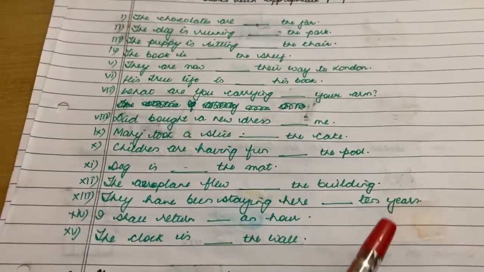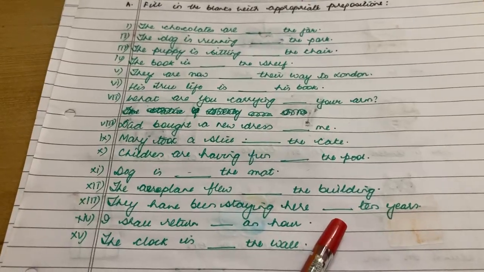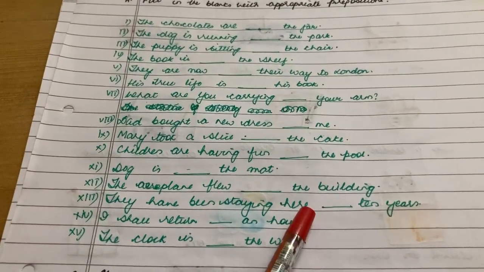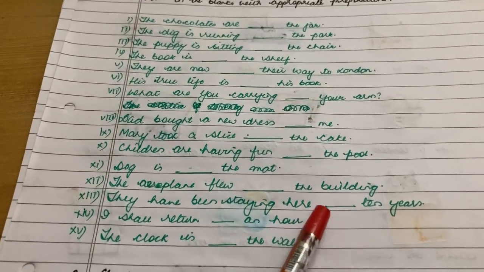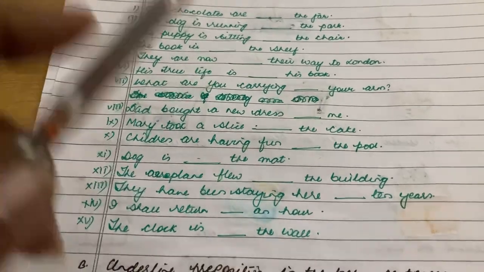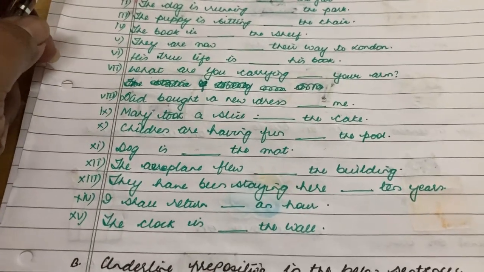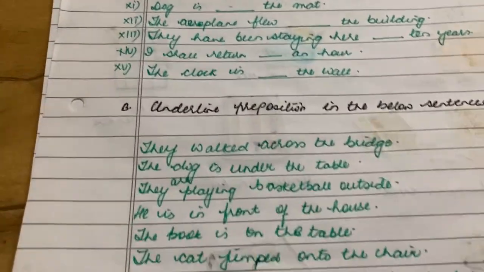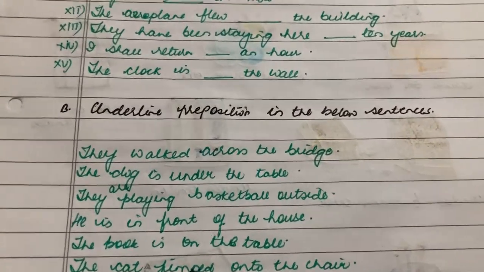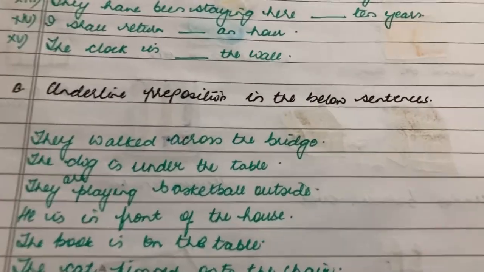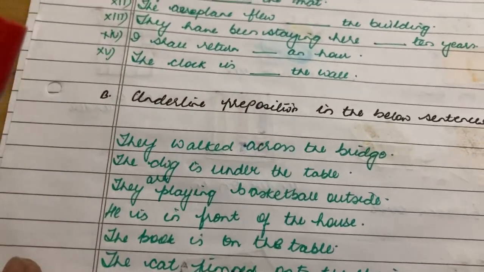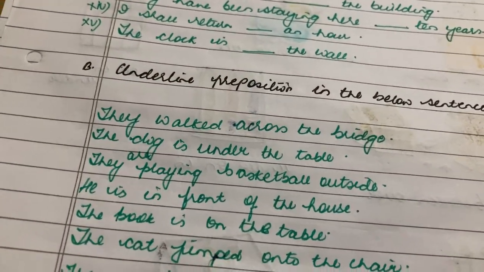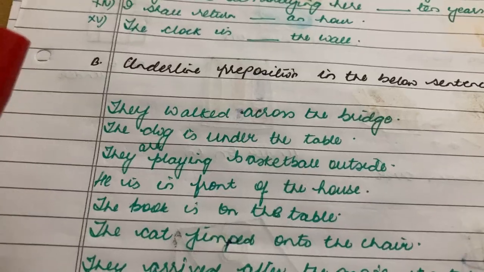So here if you see, it's a timeline. So for a timeline, what do we use? We can use since, so here we'll use since. I shall return dash an hour. The clock is dash the wall. Then in the next set of questions, we have to underline the prepositions in the sentences below. They walked across the bridge. The dog is under the table.